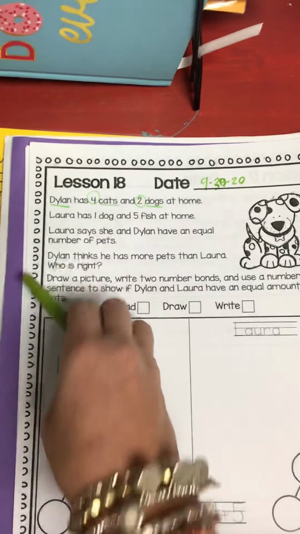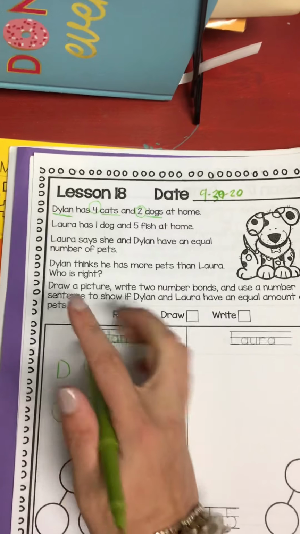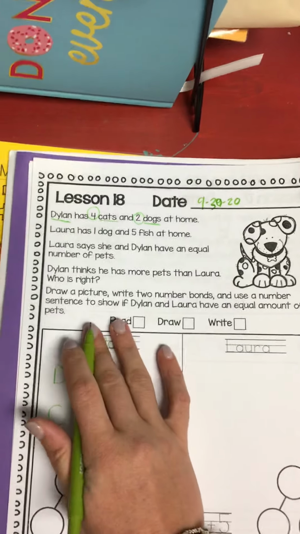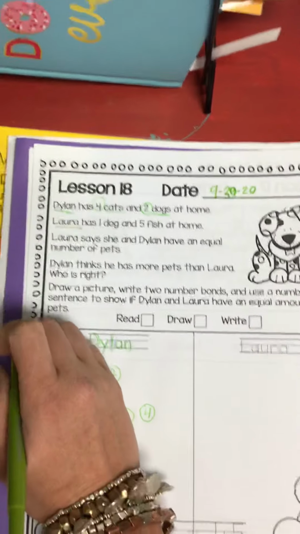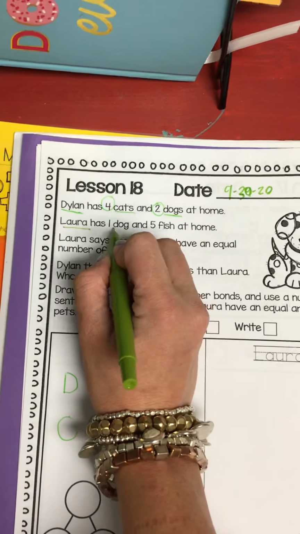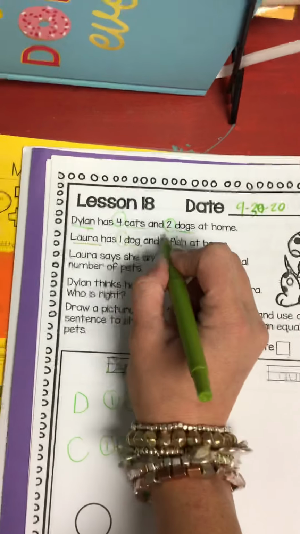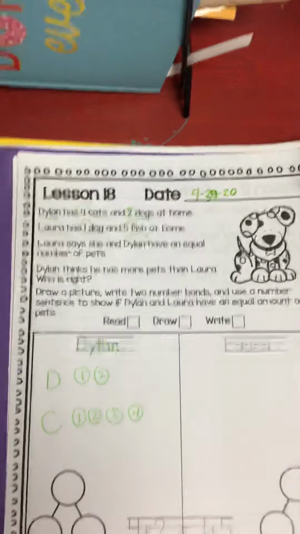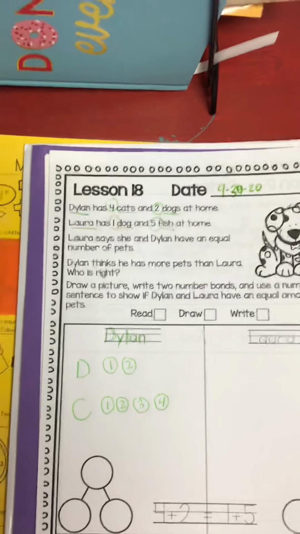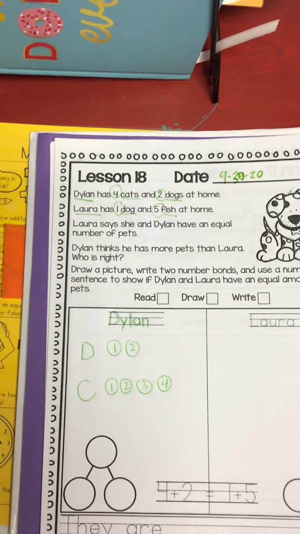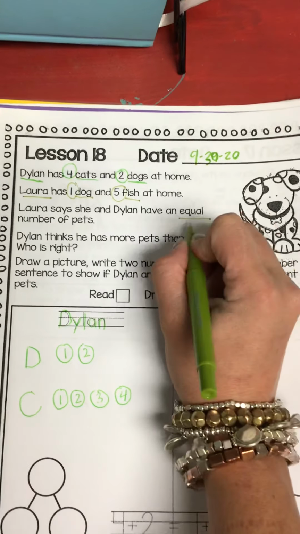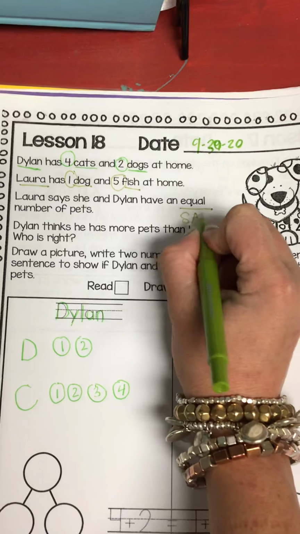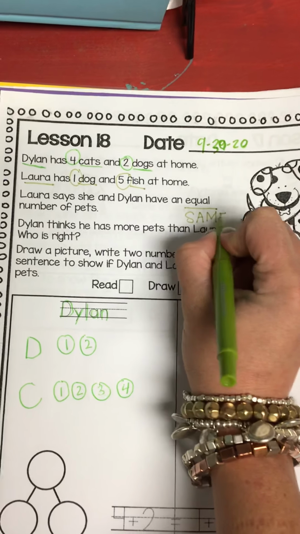Okay, then Laura has 1 dog and 5 fish. So who are we talking about? Laura. Good. What does Laura have? She has a dog and some fish. How many does she have? 1 and 5. Okay, Laura says she and Dylan have an equal number of pets. I want you to underline that word equal. What does that mean? Same. You're right. Equal means the same amount.